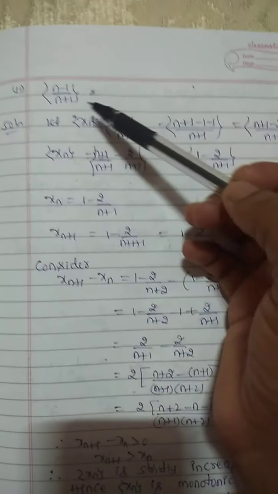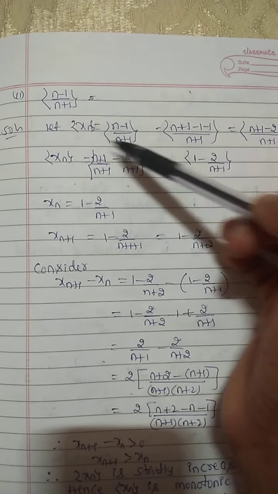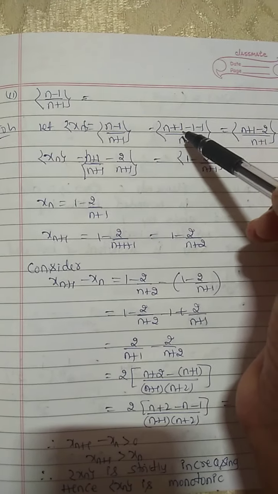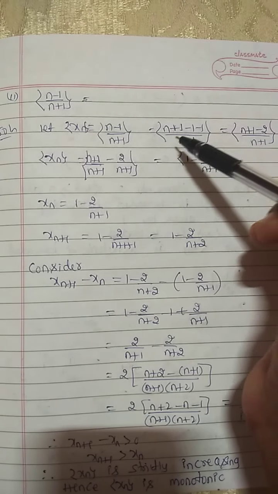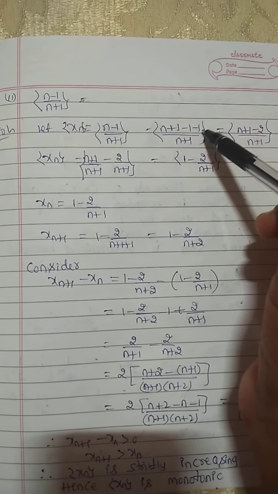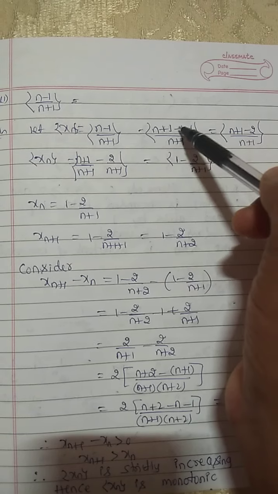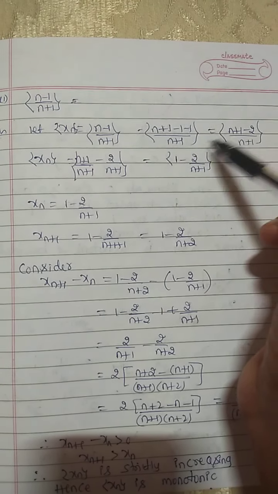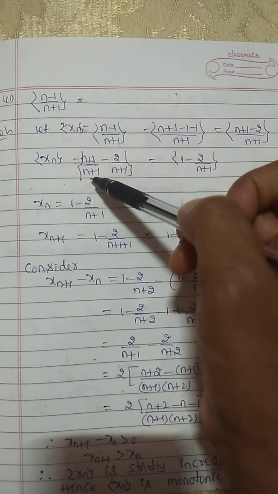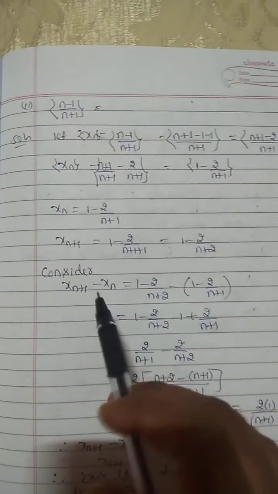Next example, the sequence n minus 1 divided by n plus 1. First, consider the given sequence. N minus 1 can be written as n plus 1 minus 1 minus 1, adding and subtracting 1. So n plus 1 divided by n plus 1, minus 1 minus 1 is minus 2, so minus 2 divided by n plus 1. These two get cancelled, giving 1 minus 2 by n plus 1. This is xn. Write xn plus 1.